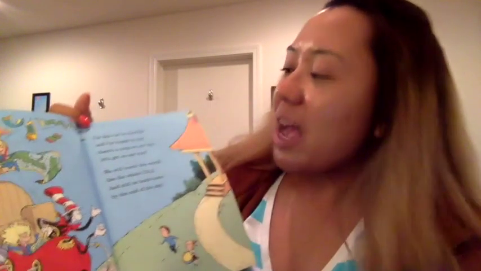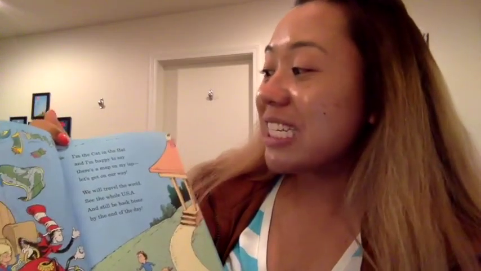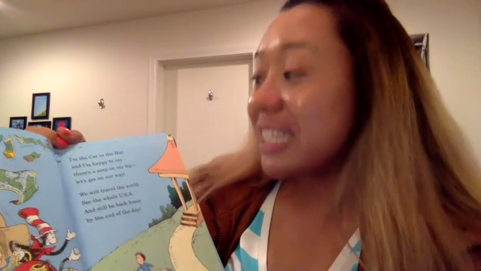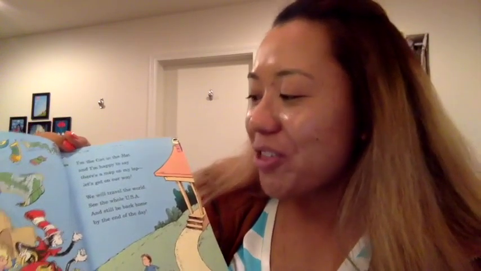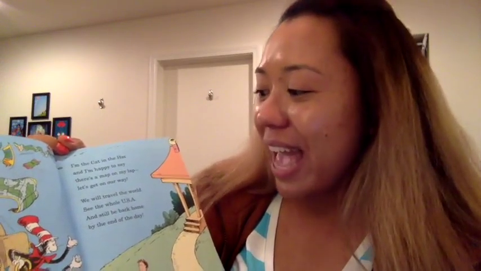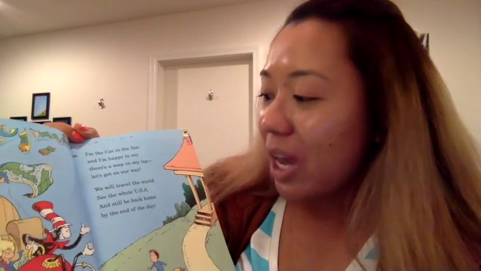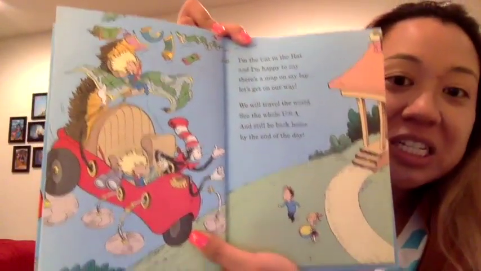So it starts with, I'm the Cat in the Hat, and I'm happy to say there's a map on my lap. Let's get on our way. We will travel the world, see the whole USA, and still we'll be back home by the end of the day. So they're off going to start on their journey.